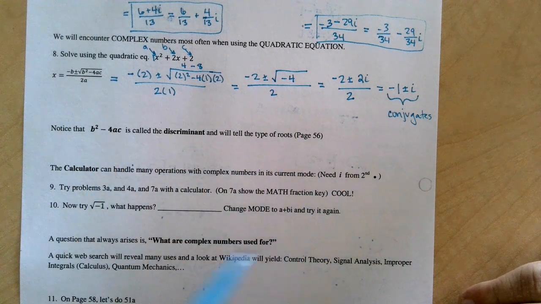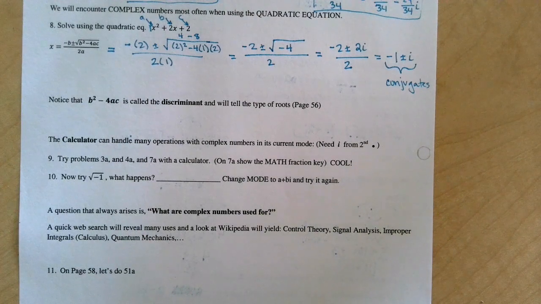This stuff with the discriminant and the calculator, sorry for the long pause there, I was thinking about what I really needed to talk about in the video.